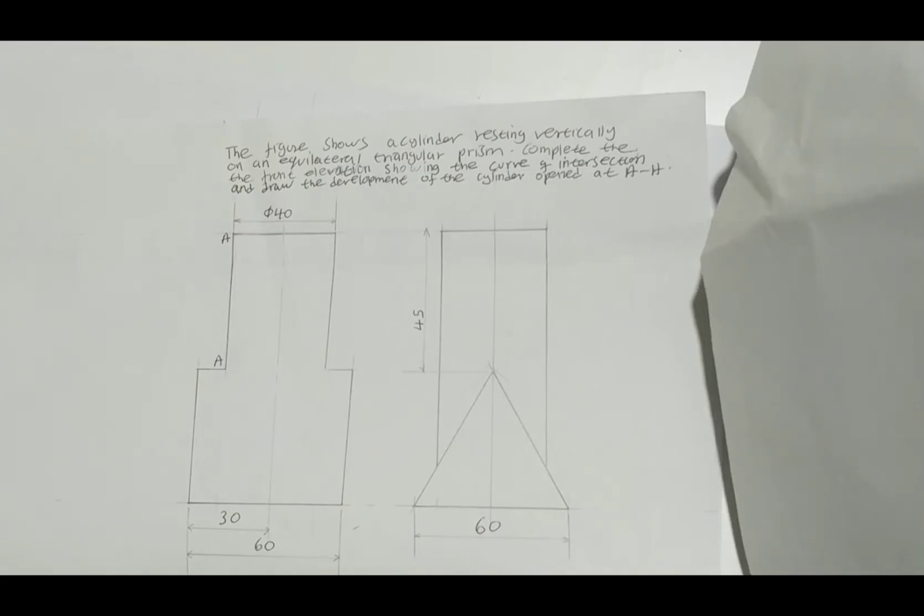The prism has an equilateral triangle cross section. We are supposed to complete the front elevation showing the curve of intersection and draw the development of the cylinder opened at AA.